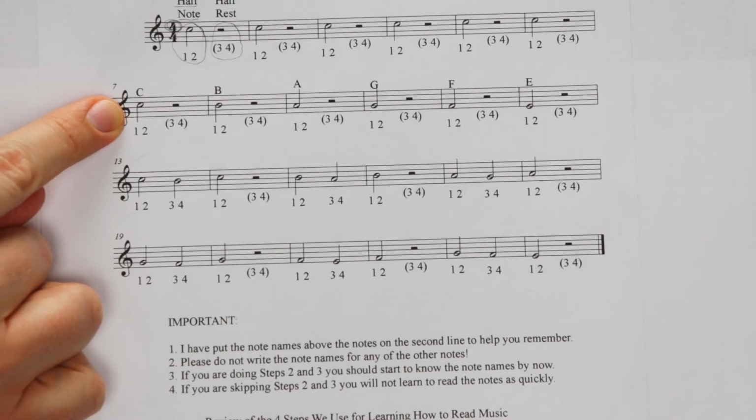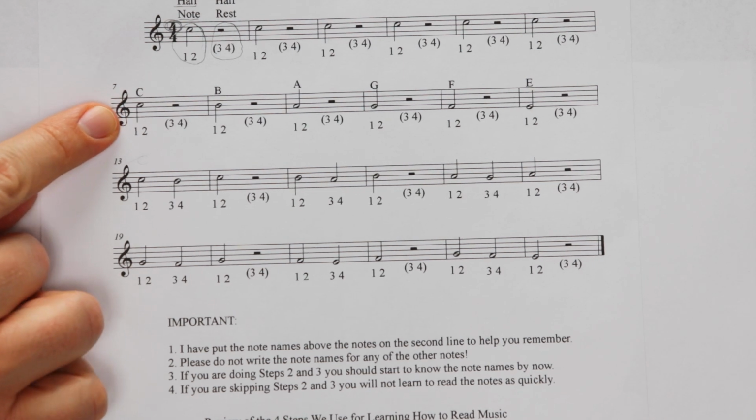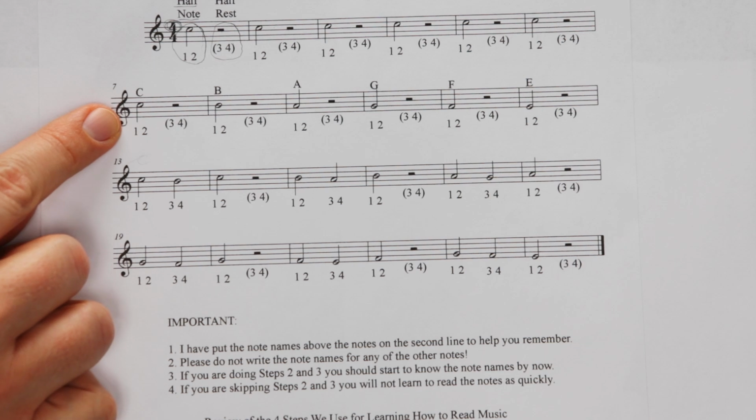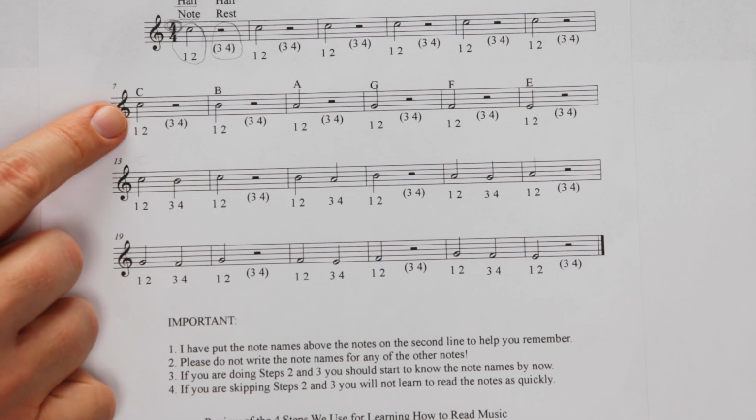Okay, now I want you to play this with me. Okay, here we go. We're going to play this together now. Remember to tap your foot on the beat. And 1, 2, ready?